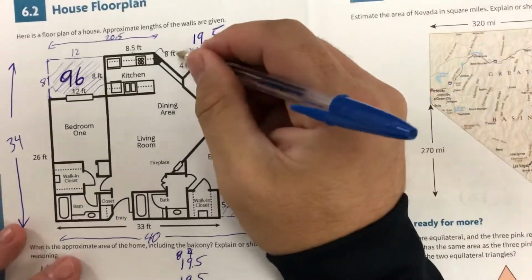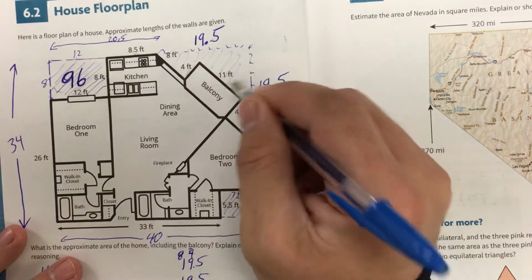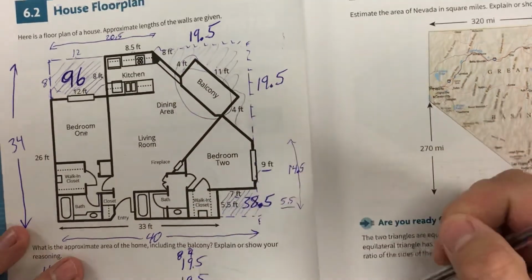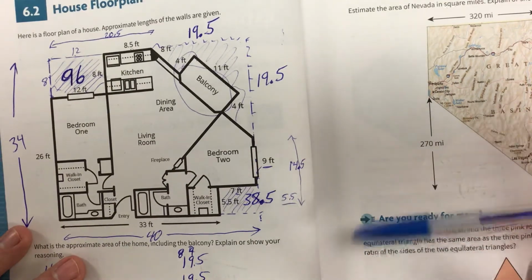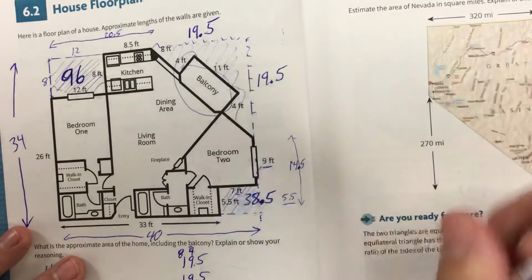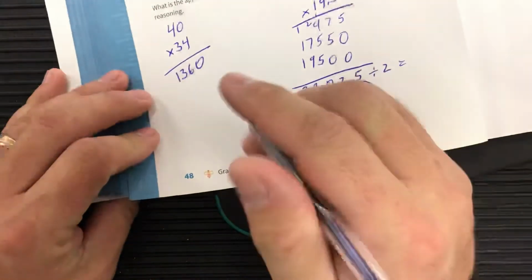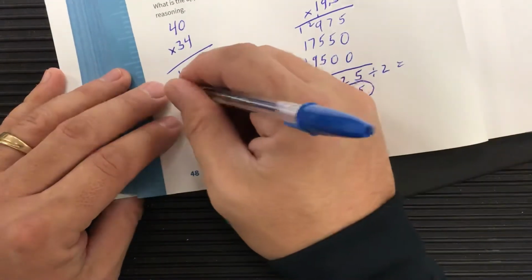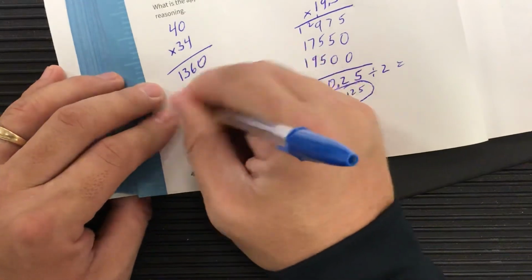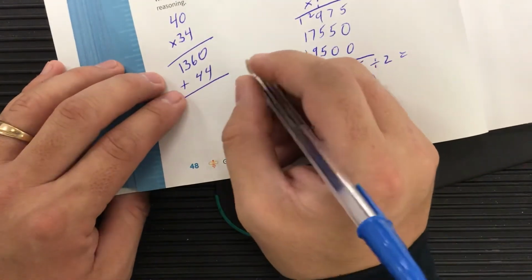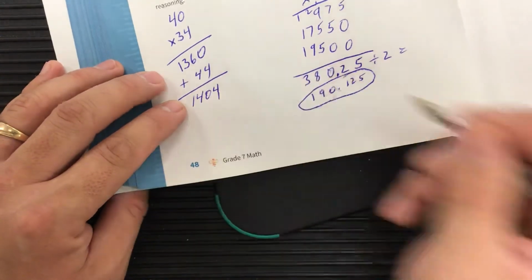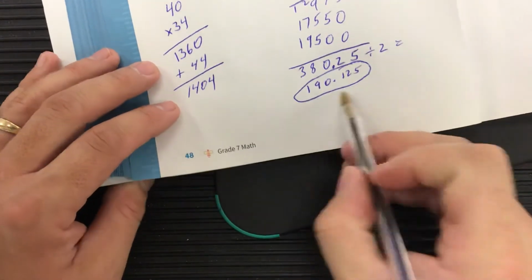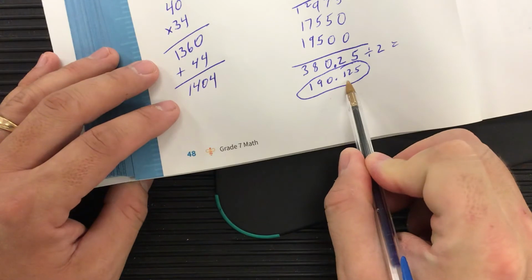All right, the only other issue we might have is it's not really a full triangle because this balcony is here. What's the area of that balcony? 11 times 4, right? 44. So I'm going to add the balcony before I subtract to make sure I don't lose it. So 1360 plus 44 would be 1404. Now it does say estimate, so I'm not worrying about my decimal.